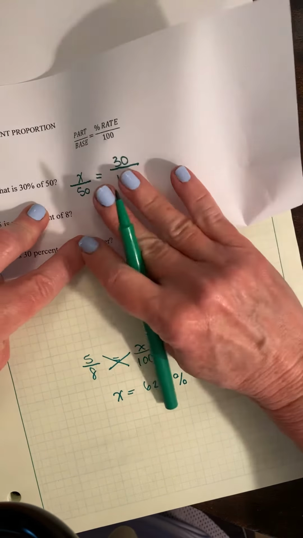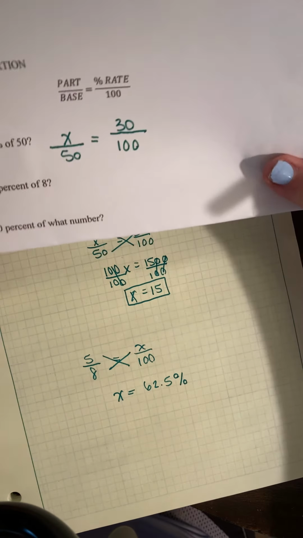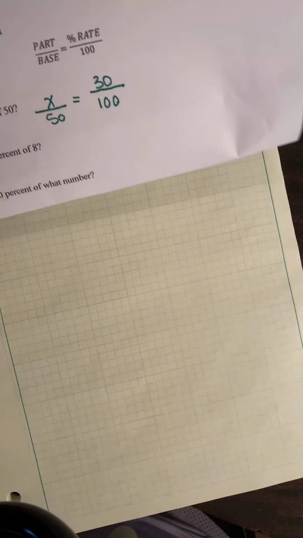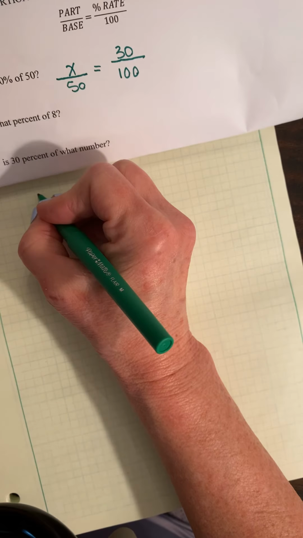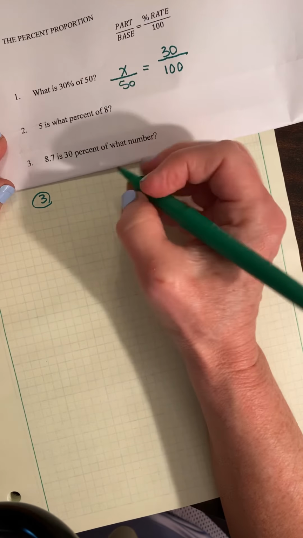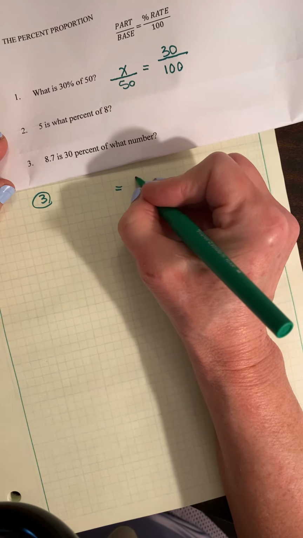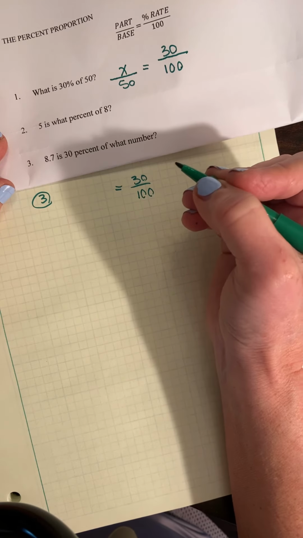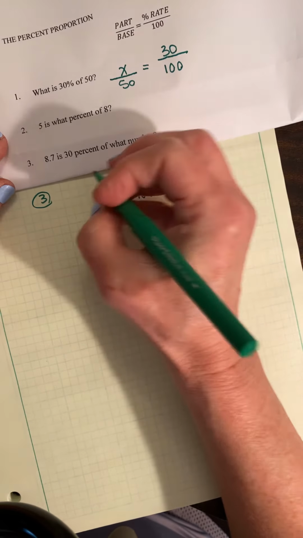Okay, let's do one more of those, and then we'll do one that's got a word problem. So number 3. We've got 8.7 is 30% of what number? Well, I know the percent goes over 100. Where does the 8.7 go? We're finding part of something.